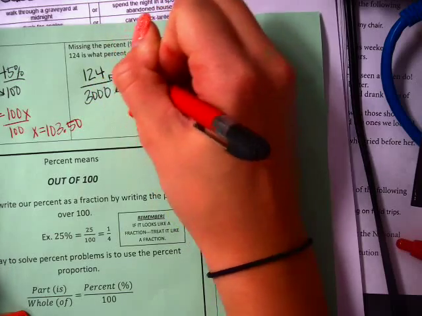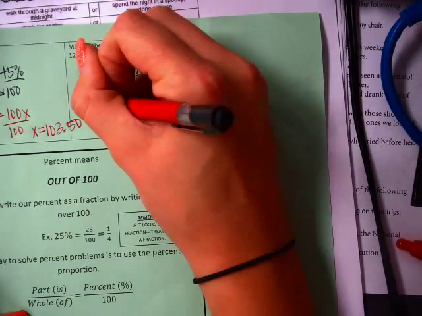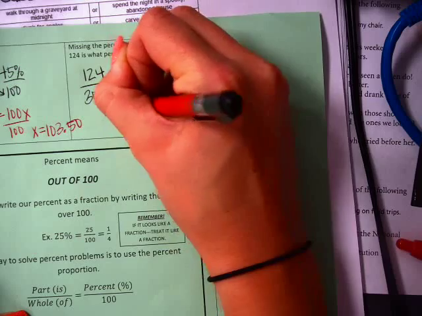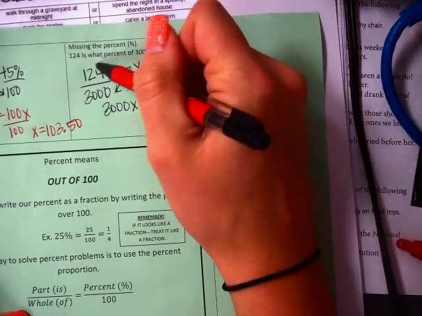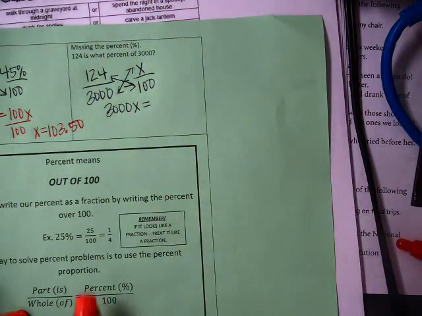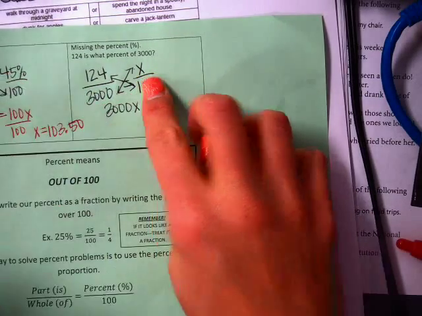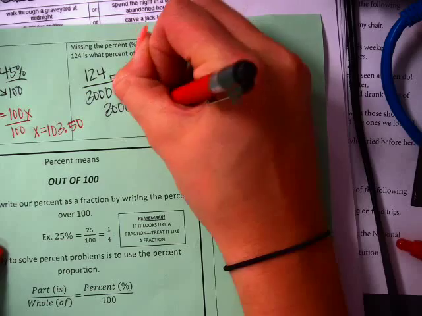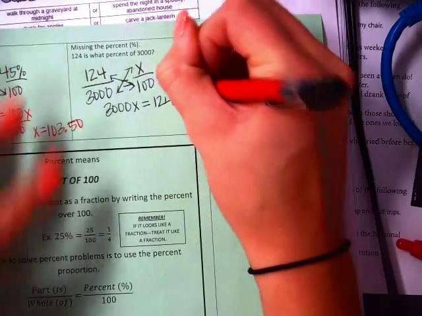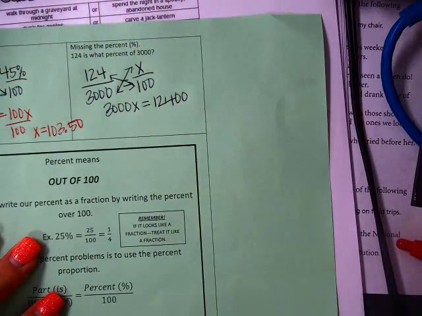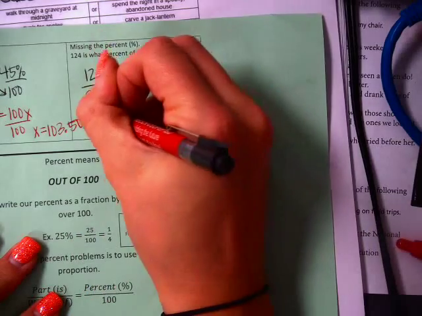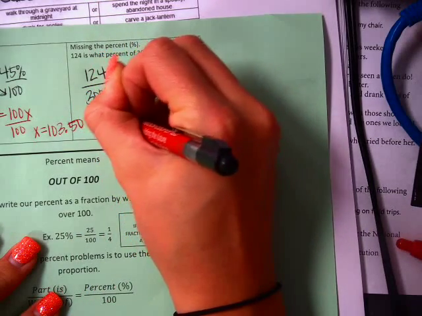I'm going to say 3,000 times x. Since I can't do that, I'll write that as 3,000x equals 124 times 100. Again, I'm going to cover up my zeros. 124 times 1 is just 124, and then I'm going to add on those two zeros. Then to get x alone, I have to divide this side by 3,000.